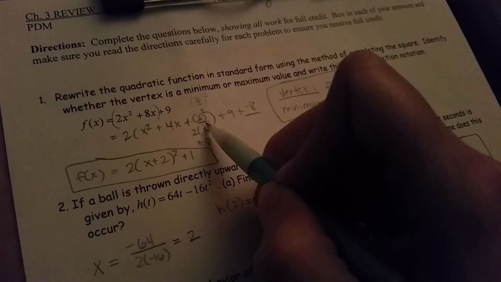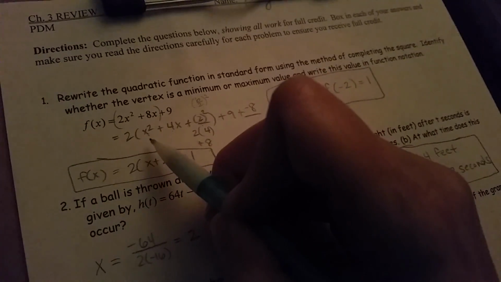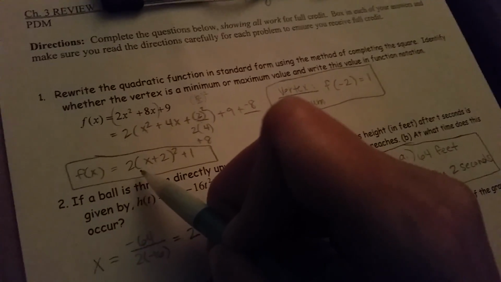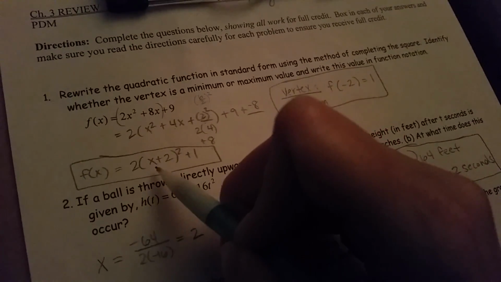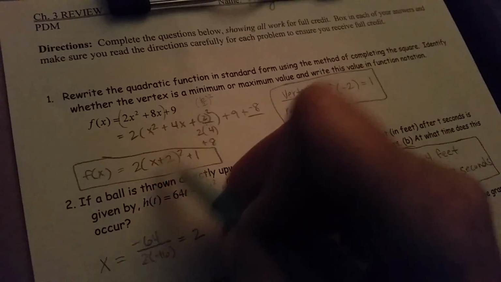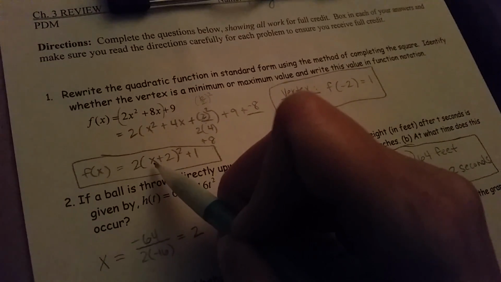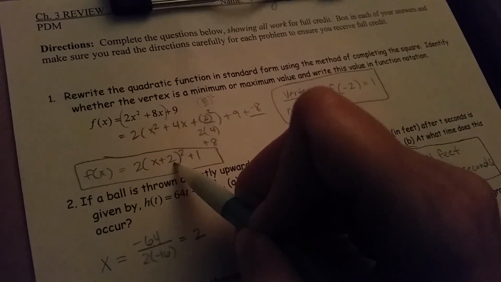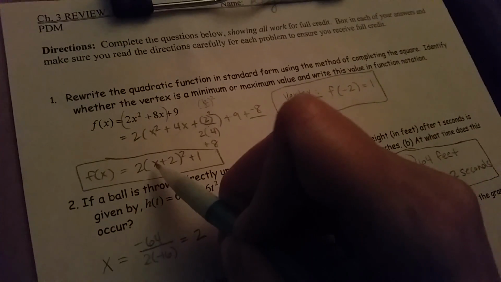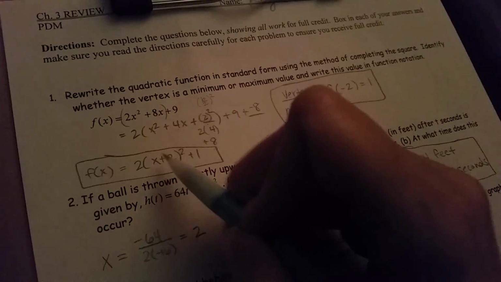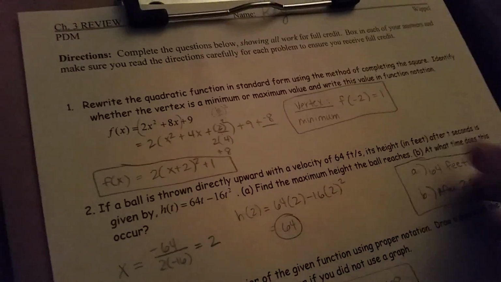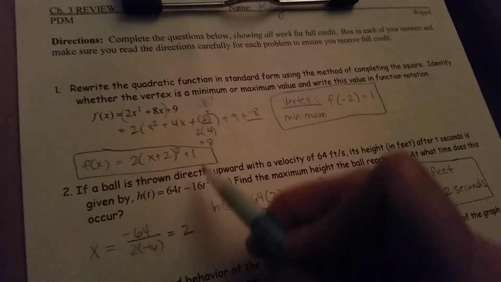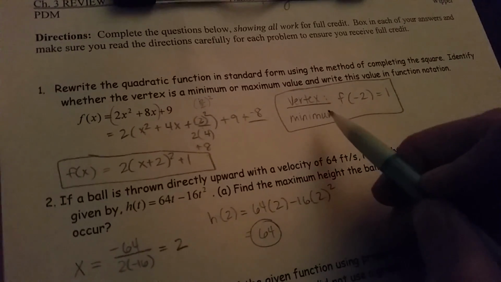And then I'm going to factor this trinomial. So if I factor x squared plus 4x plus 4, that's going to factor into x plus 2 squared, okay, which is why I keep this here, because this is always going to be x plus your b over 2 value. And if this was a minus, it would be x minus your b over 2 value. Notice that the 2 is going to stay in front. Okay, so now this is written in standard form, so we've done the first part.